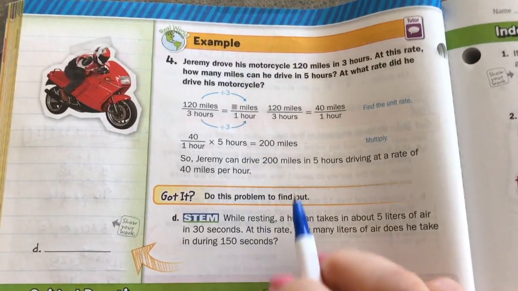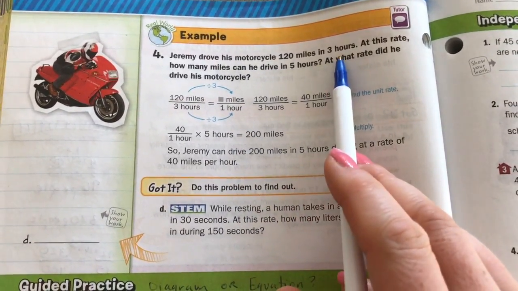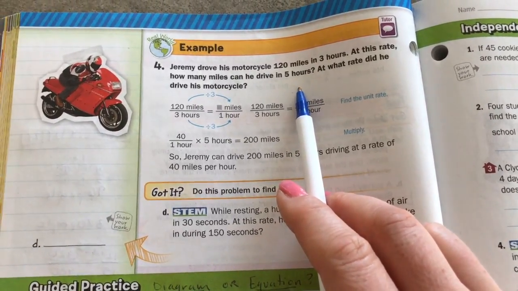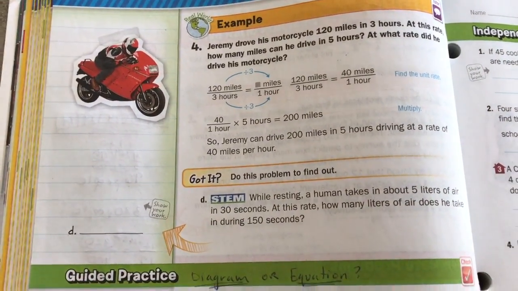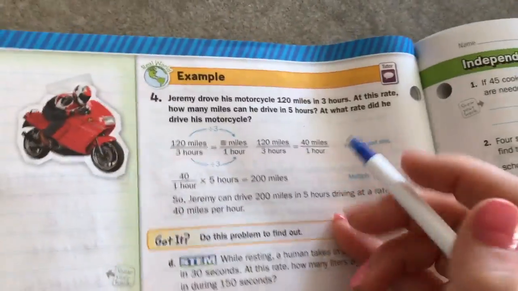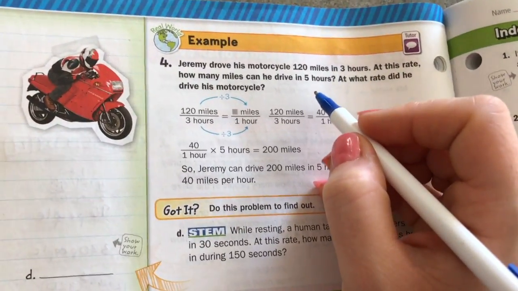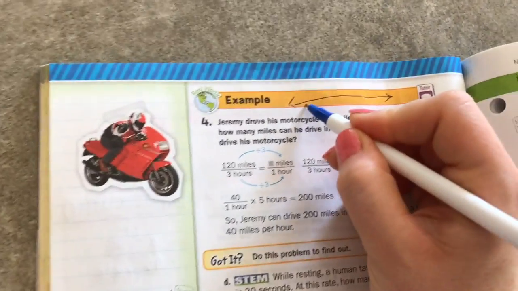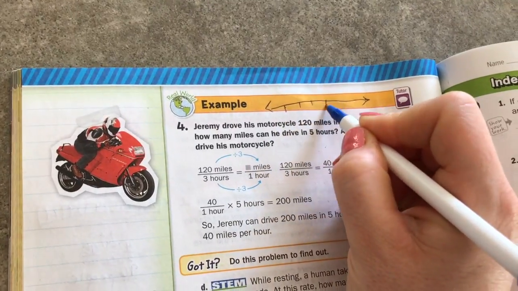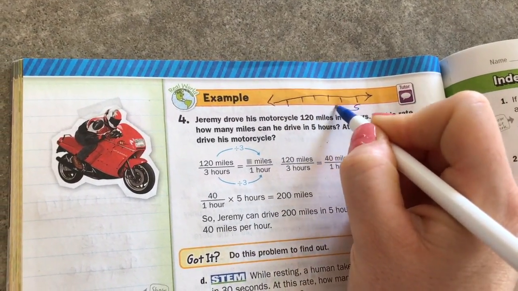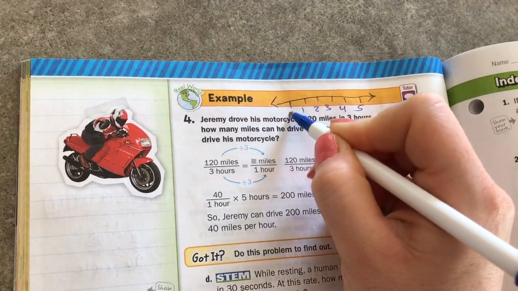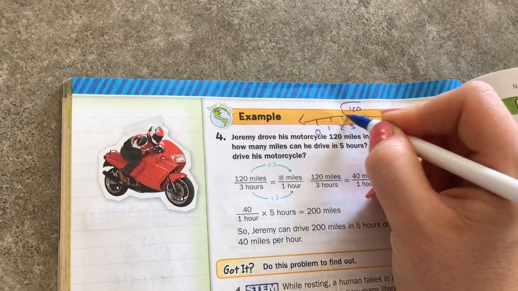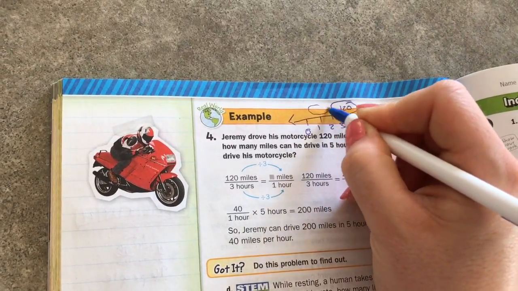Jeremy drove his motorcycle 120 miles in 3 hours. At this rate, how many miles can he drive in 5 hours? At what rate did he drive his motorcycle? Now, if this was the draw the double number line again, you could draw that out. You could draw a number line and you could have 0, 1, 2, 3, 4, 5 hours. And at the top, we know that in 3 hours, he drove 120 miles. How many miles did he drive in 1?